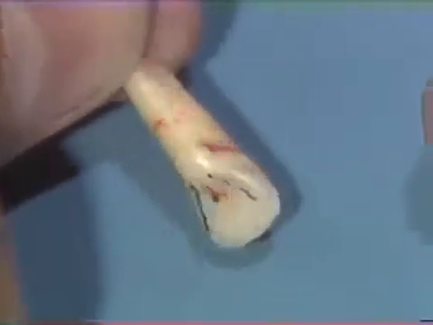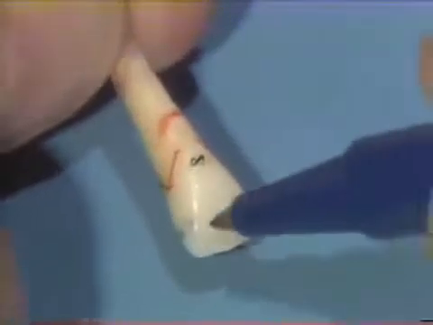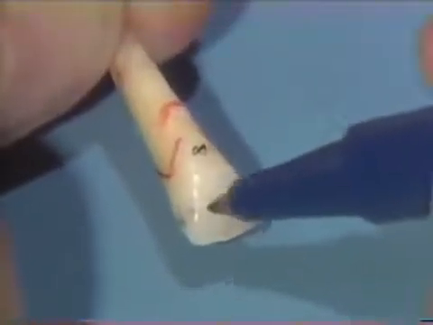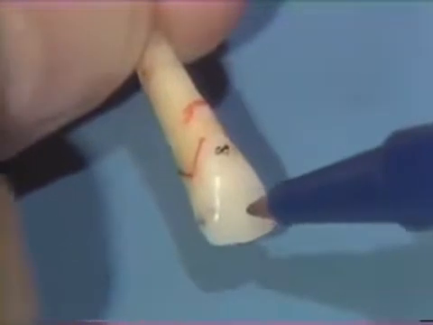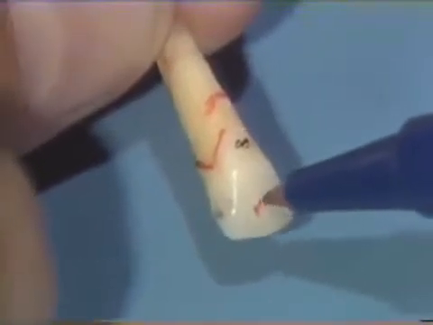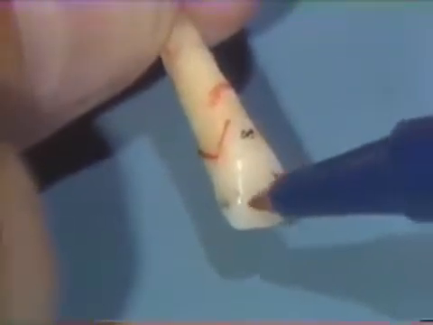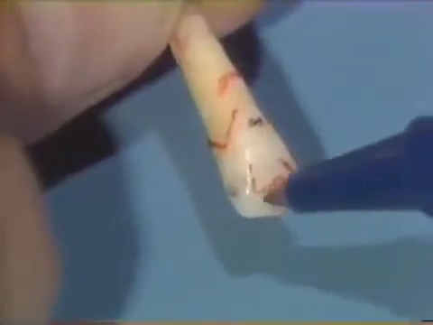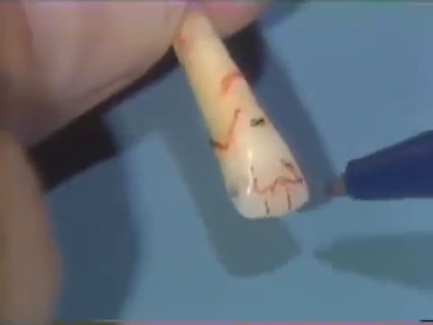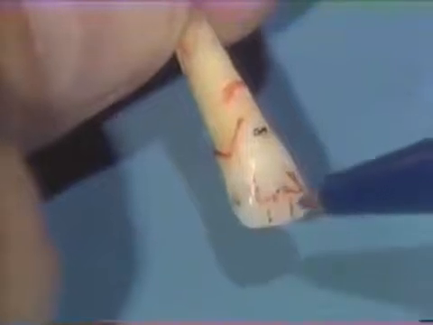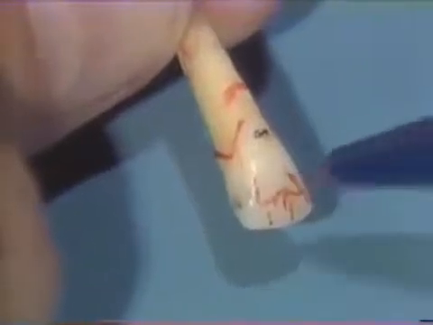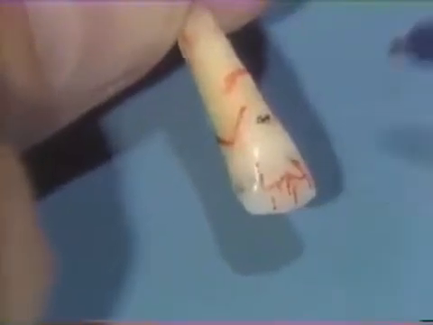We have the same basic pulp horns with your mesial and distal pulp horns in this. Sometimes we'll actually have a small middle pulp horn, this being developed from 3 different lobes, and we'll have a mesial pulp horn and a distal pulp horn and possibly a middle pulp horn. But the mesial and distal ones are the ones commonly referred to.